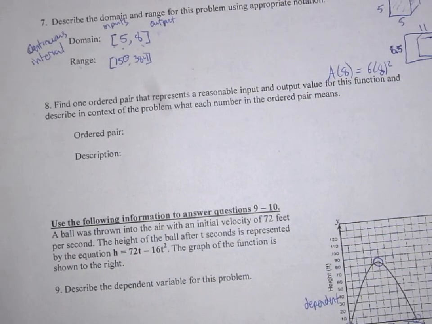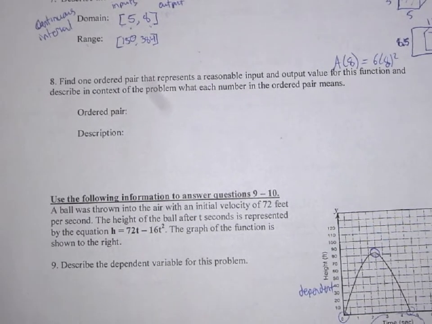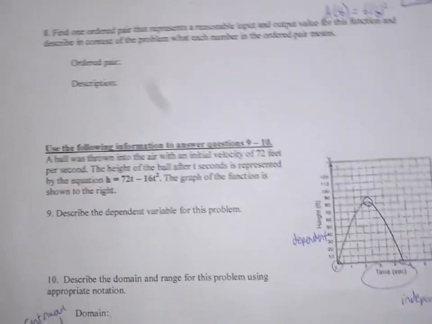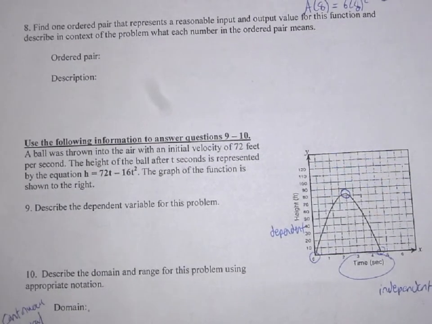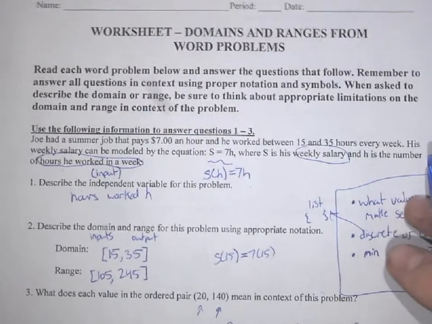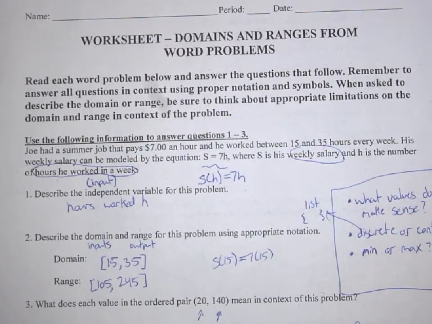You should finish that up and make sure you understand those concepts because, again, there could potentially be one of those on a test or quiz coming up. And that's what we did in class. We're going to use these ideas of domain and range on a homework assignment, and that'll be in a different video.